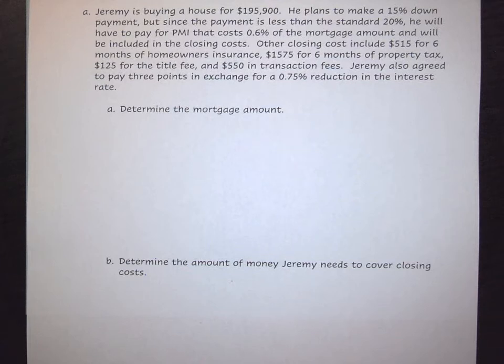$515 for 6 months of homeowner's insurance, $1,575 for 6 months of property taxes, $125 for the title fee, and $550 in transaction fees. Jeremy has also agreed to pay 3 points in exchange for a 0.75% reduction in the interest rate.